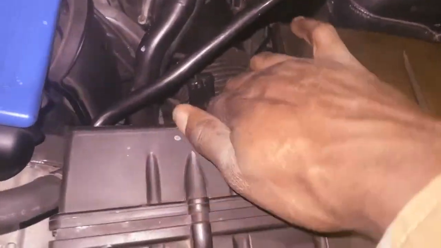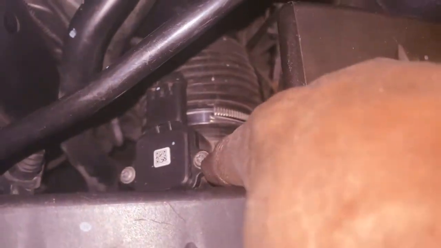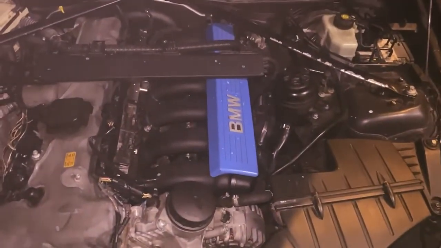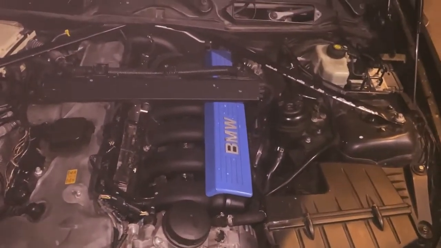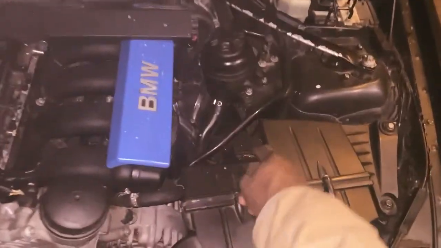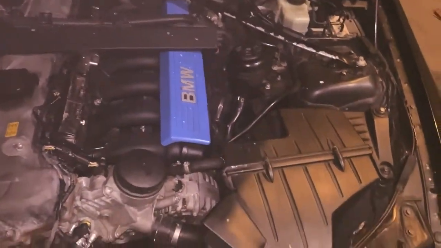Mass airflow sensor right here. This mass airflow sensor, you can just take it out. Remove these 2 bolts right here, unplug it, take it out and clean it with a mass airflow sensor cleaner. That's the only cleaner you're going to use. You can go to any auto store, get a mass airflow sensor cleaner, take that out and clean it. Okay? That can be causing that code.